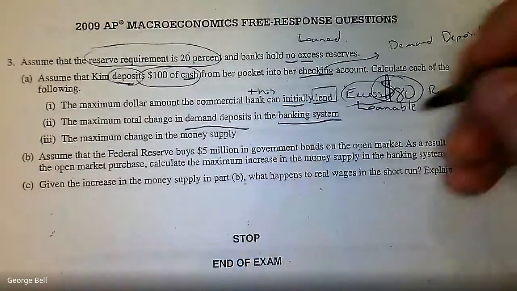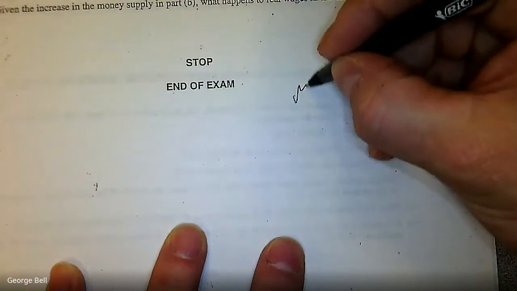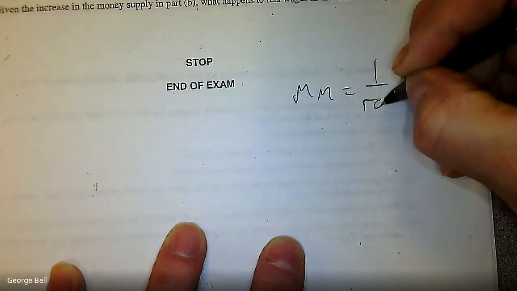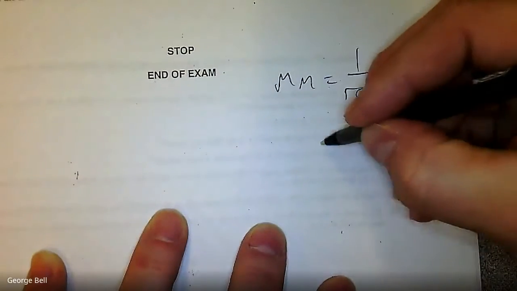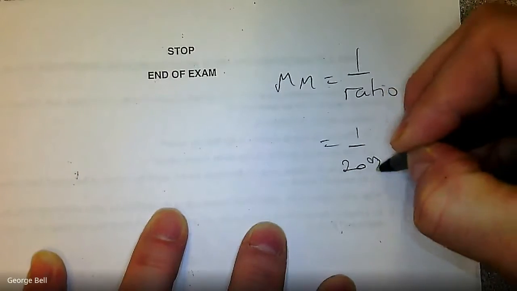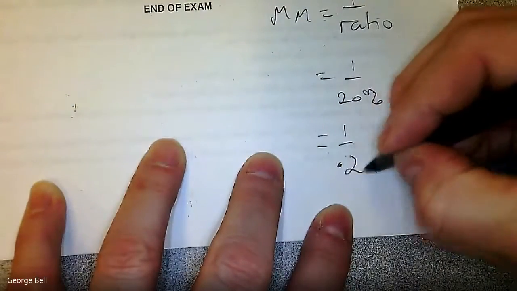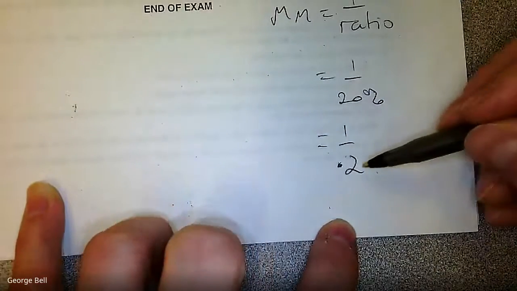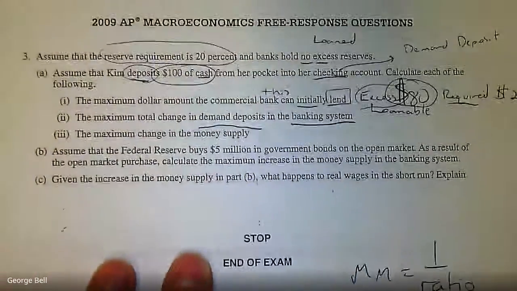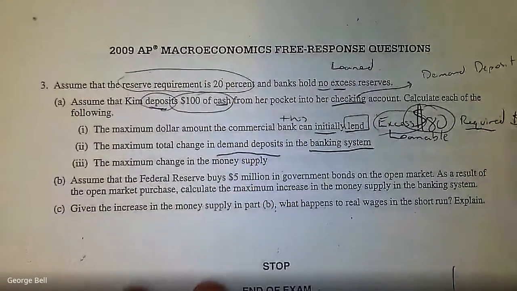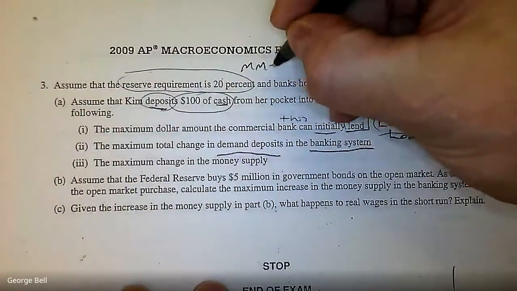The multiplier, I'm going to just move down here to show you. The money multiplier equals 1 divided by the ratio. In this problem, they tell us the ratio is 20%. That means then that the money multiplier equals 1 divided by 20%. Now, you can't do that. That's not real math. That means you have to go 1 divided by 0.2. You have to convert that to a decimal. How many times does 20 cents go into $1? The answer is 5. So for the duration of this entire problem, the money multiplier equals 5.